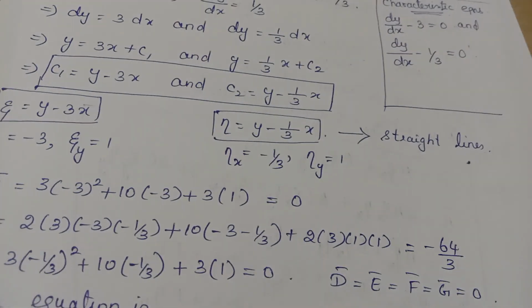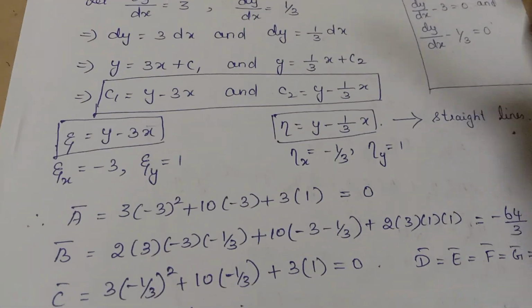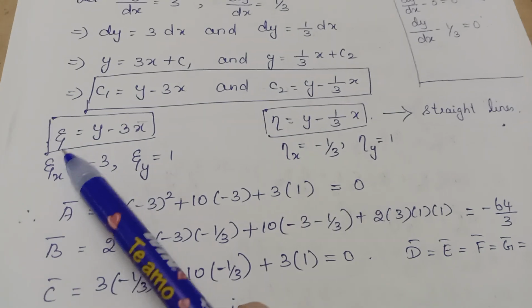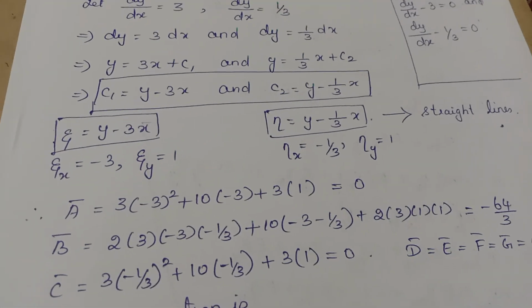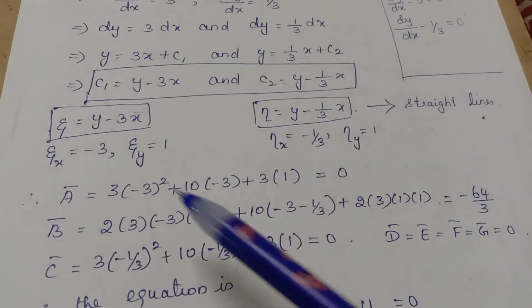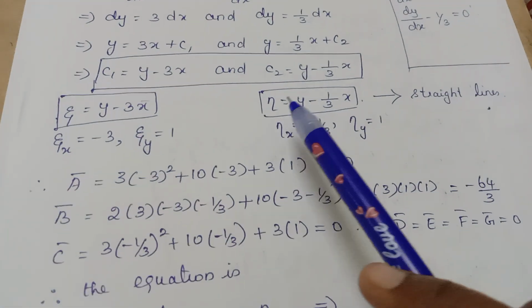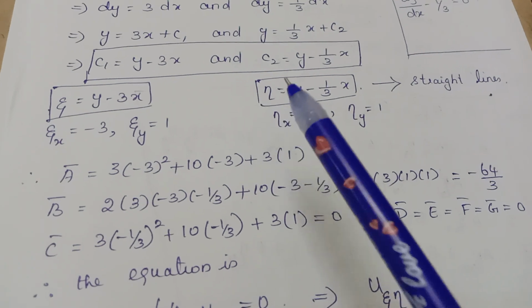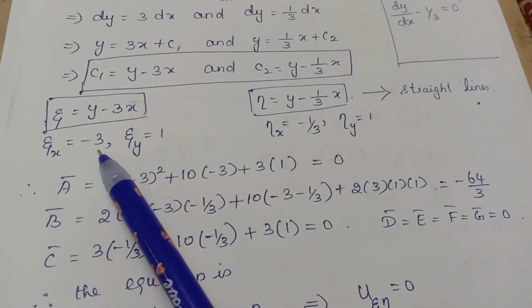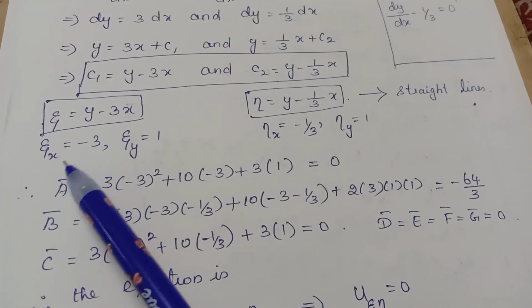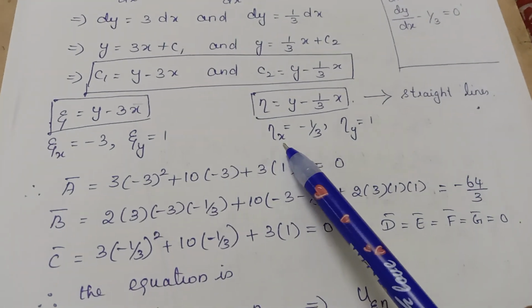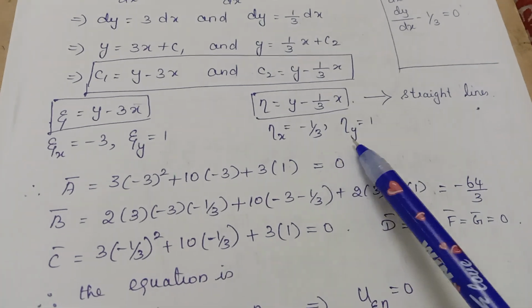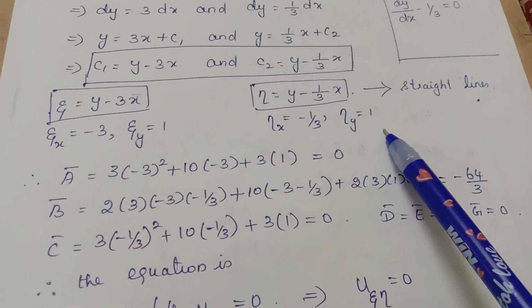So these c1 and c2 are taken to be my psi and eta function. So psi equal to y minus 3x and eta is y minus 1 by 3x. Okay, right. So after writing this psi and eta, you find all its first and second order derivatives. So psi x is minus 3 and psi y is 1. So obviously all the second order derivatives will be 0. And here also eta x is minus 1 by 3 and eta y is 1. All the second order derivatives are 0.